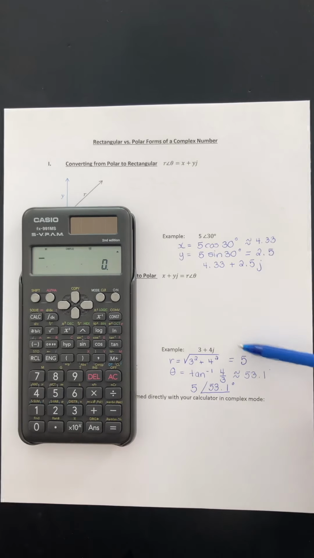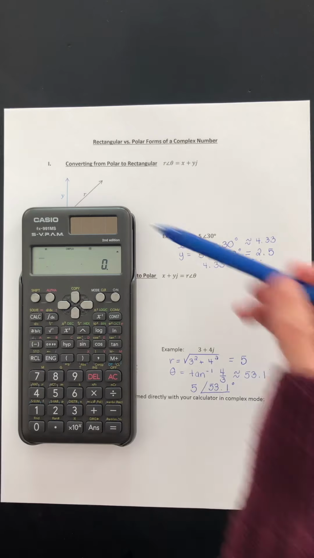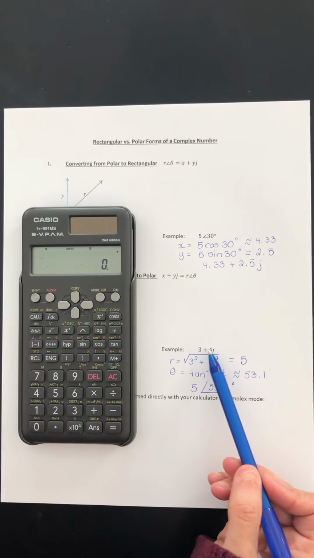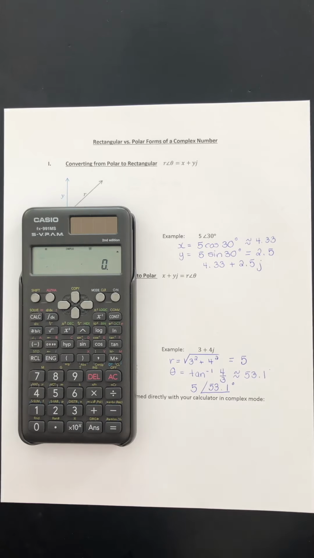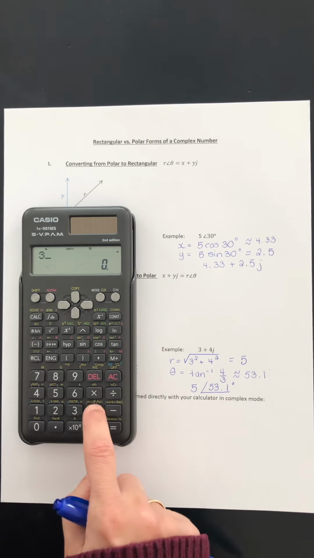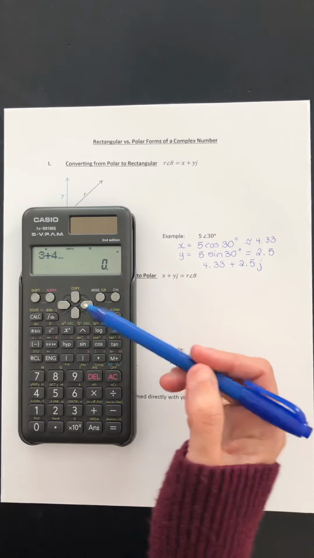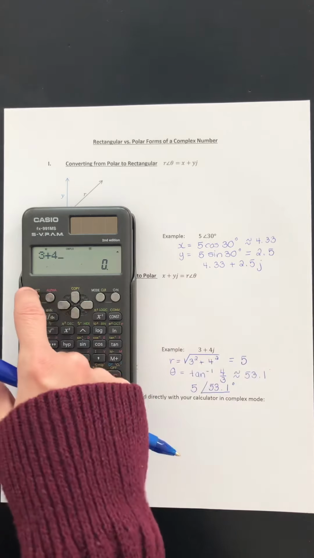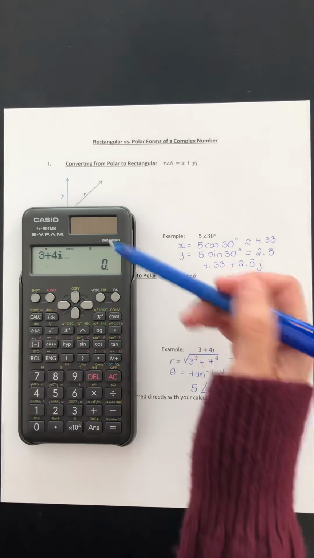Now I'm going to show you how to do the reverse. So if you had rectangular, how do we write down the polar answer? So again, in complex mode, so first I'm going to type 3 plus 4i. Again, the calculator has an i. So 3 plus 4. Now the i is right here above engineering. So shift engineering, like that.